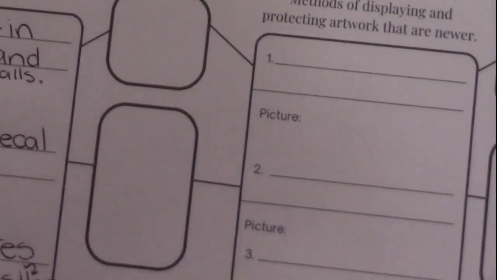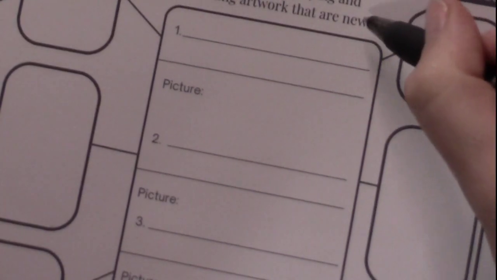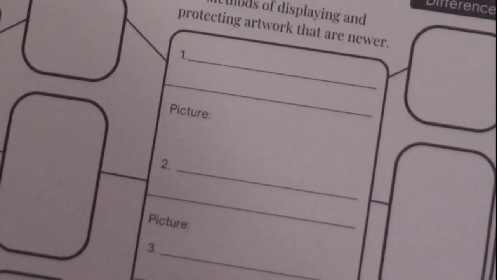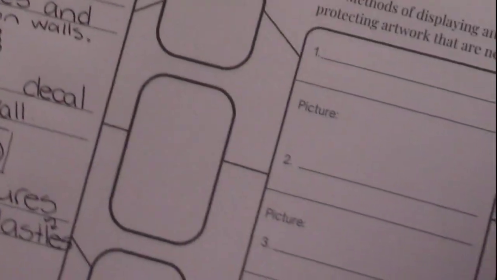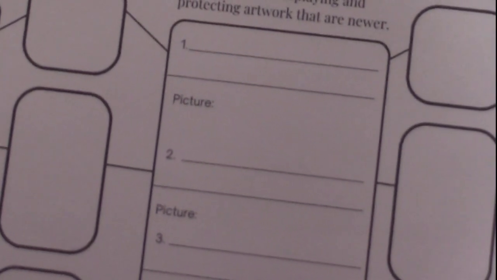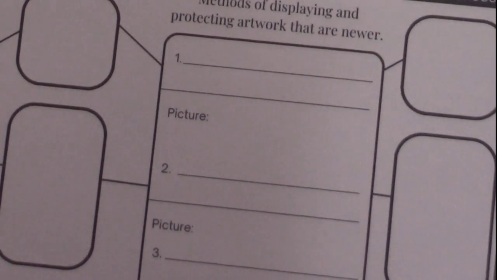All right. So that was methods of displaying and protecting artwork that have been used for a while. Over here, methods of displaying and protecting artwork that are newer. This is something that you wonderful young brains maybe have an idea of. This is stuff that all of us old fuddy-duddies have been doing for a long time. I want to hear what awesome, cool ideas you have, because you're young and you probably have some really good ideas that have something to do with computers and technology and exciting ways to protect and display artwork. So raise your hand if you have an idea.